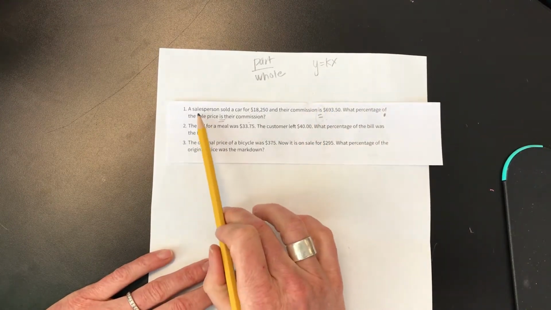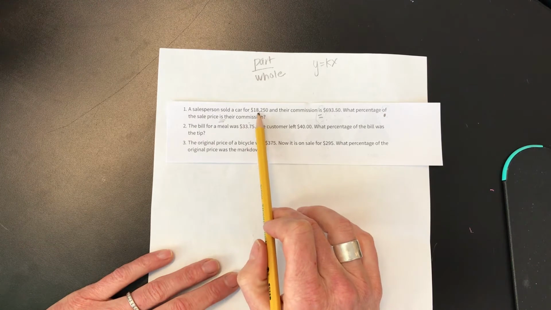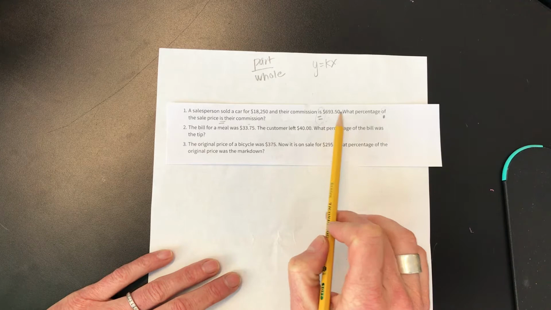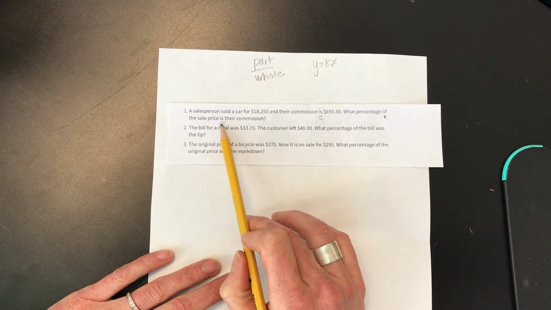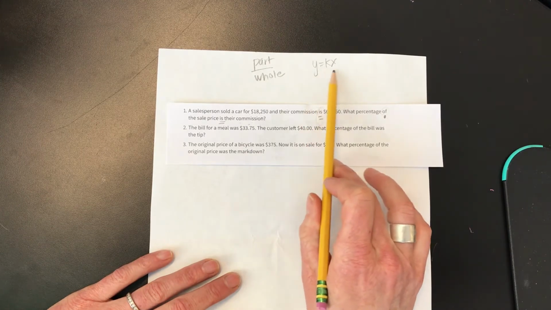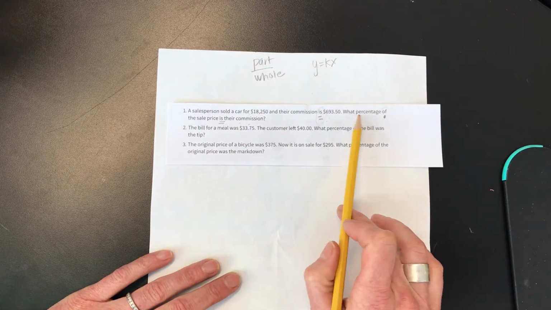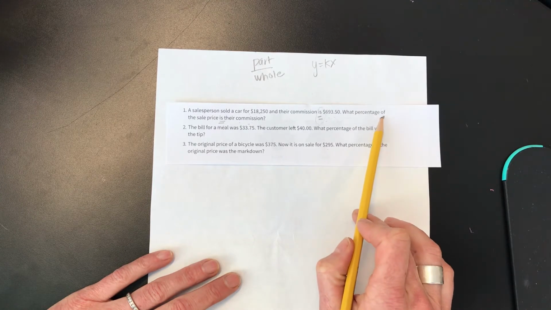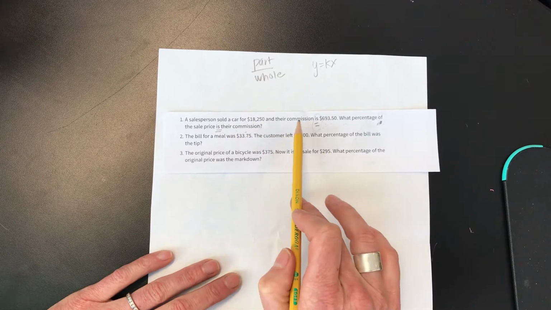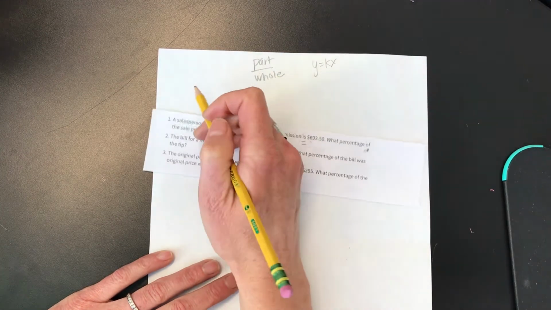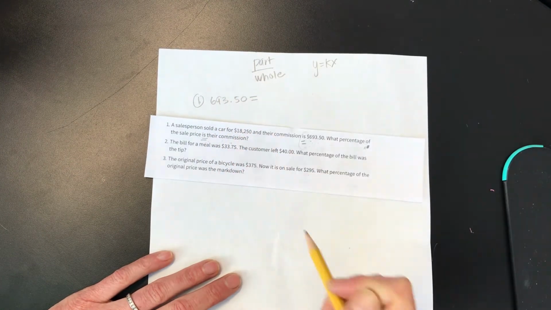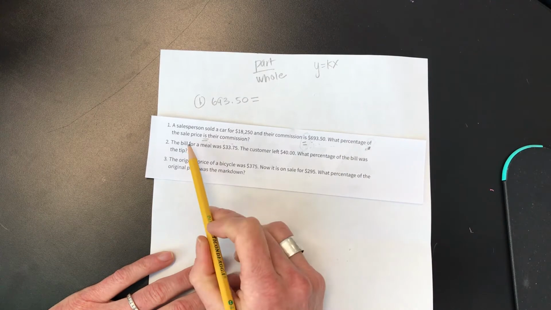For example, we've got this problem where a salesperson is selling a car for $18,250 and their commission is $693.50. If I want to know what percent of the sale price is their commission, my brain started with this equation first, because when it says "what percentage of," I'm thinking multiplication: the sale price is their commission. I know that their commission is $693.50, so $693.50 is some percentage of the sale price.